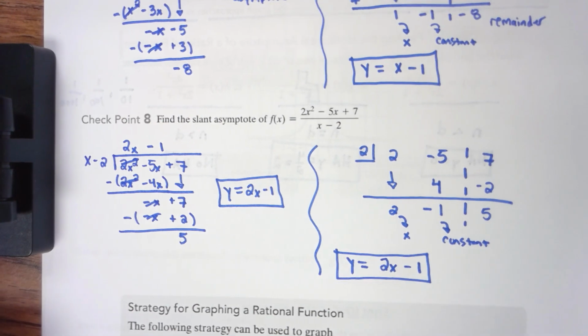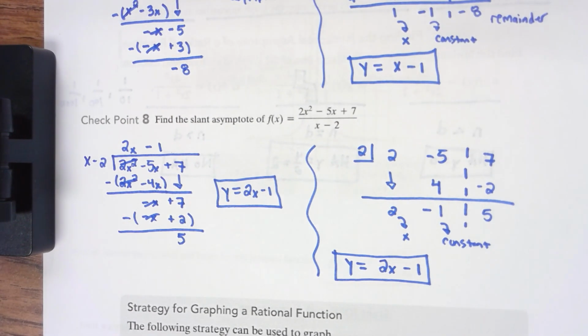Okay, so in both cases, you should have found that the slant asymptote is 2x minus 1. In both cases, you get a remainder of 5. And you can kind of check your work up there. I'm not going to go through each step. But hopefully that brought back some memories on how to do both long division and synthetic division. They do go away after this unit, but we do need those refreshers.